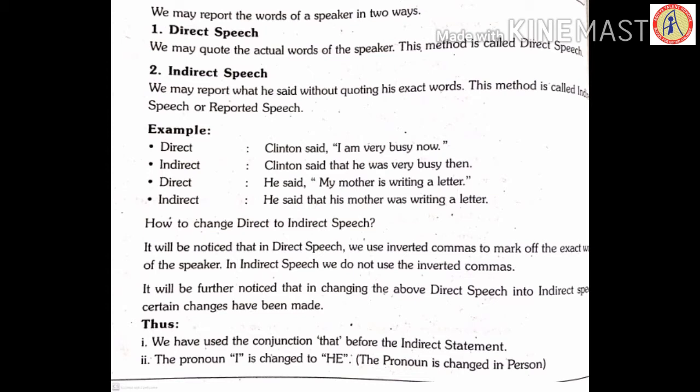The speaker is not speaking the words. It is said by a second person. So how do we state it? Clinton said that... I refers to Clinton. So he, and the present "am" is going to be changed into the past form, "was" very busy, and "now" changes to "then." And how these were changed we will be observing.